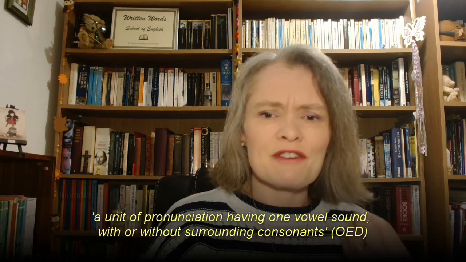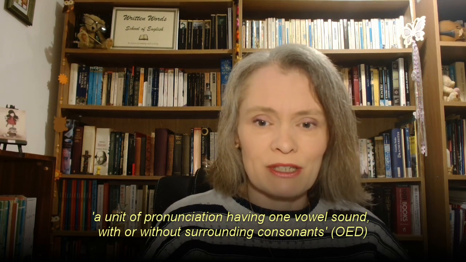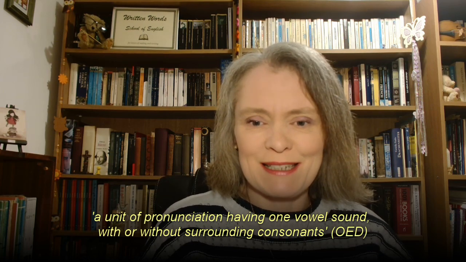And letters can be clustered together to form syllables, and then syllables are joined together to make words. So the letter is the smallest unit of sound in a word, and when we learn to read, we start by learning the sounds that the letters make. Syllables then are units of sound within a word. The Oxford Dictionary definition is a unit of pronunciation having one vowel sound with or without surrounding consonants. So every syllable in a word has a vowel sound at its core.